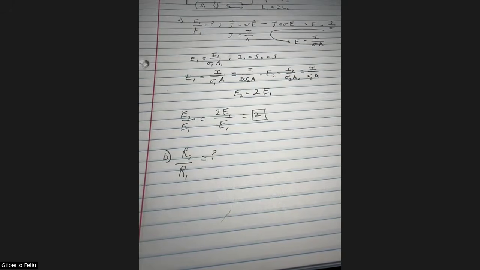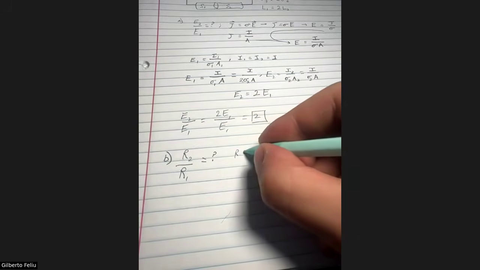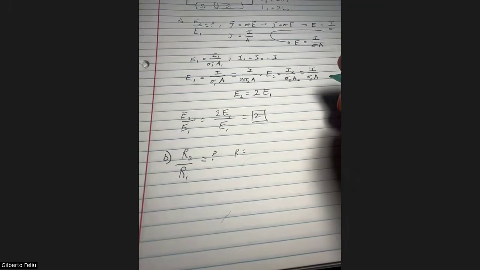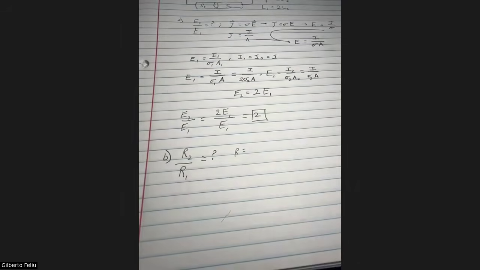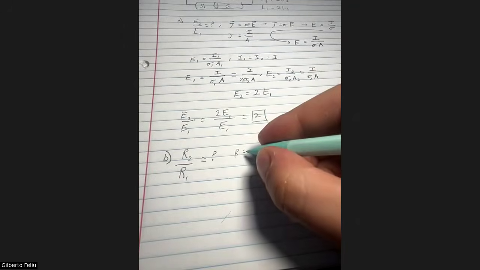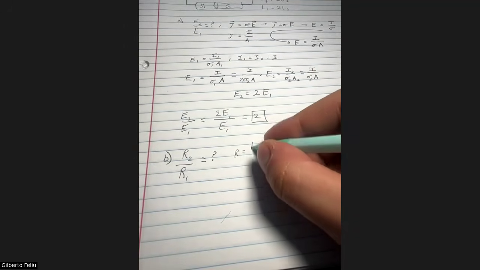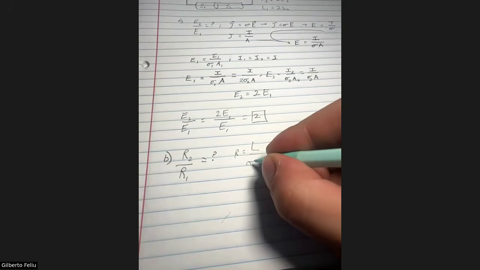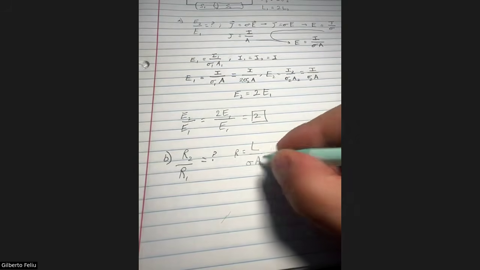Here is another equation that is either going to be on the formula sheet or you can derive it using basic formulas on the formula sheet. But here we have an equation, and remember this because it'll save your life on the test. We have this equation that says that the resistance of a wire is equal to its length divided by its conductivity times area.